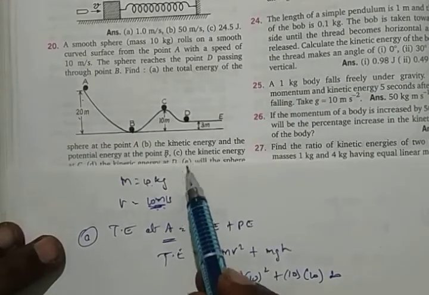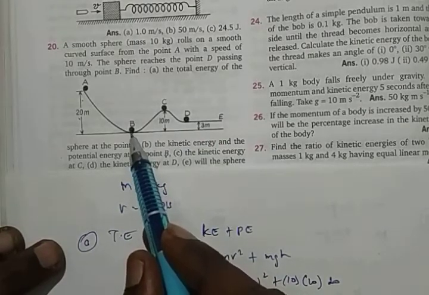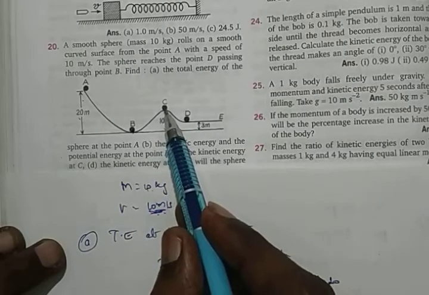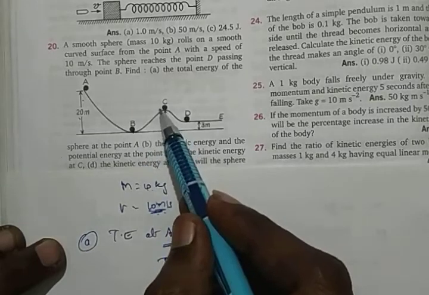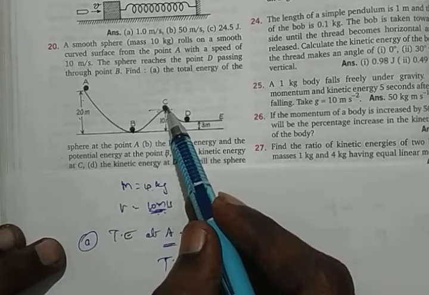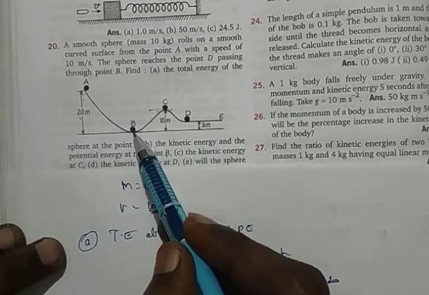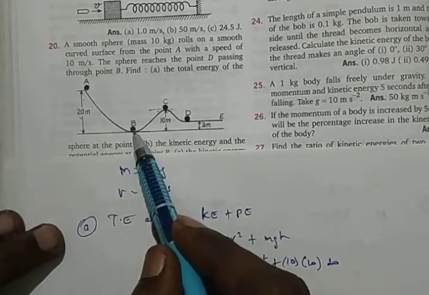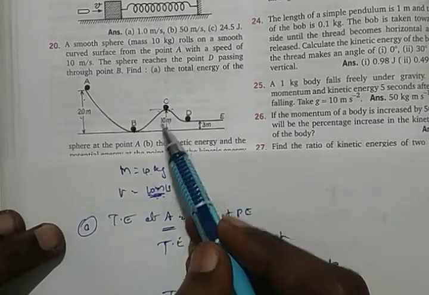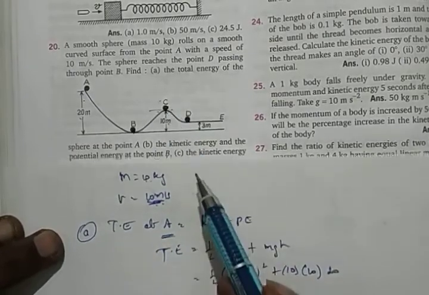The next one is the kinetic energy at C. So whatever the total energy, the kinetic energy it had, that is going to go up here. Alright, how will you find out the kinetic energy here? That means there is a potential energy here, so potential energy and then kinetic energy. The potential energy plus kinetic energy at this point is equal to the total energy here. So this total energy at B is equal to kinetic energy at this point plus potential energy at this point, which is 10 meter above. So when you calculate this, you will be able to find out the kinetic energy alone here. That's what is asked.